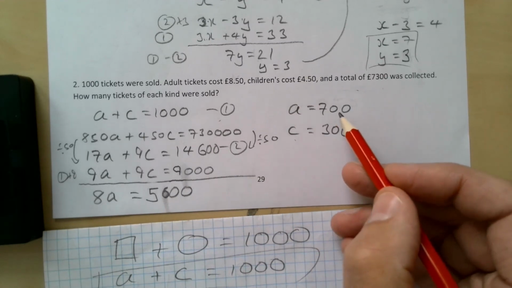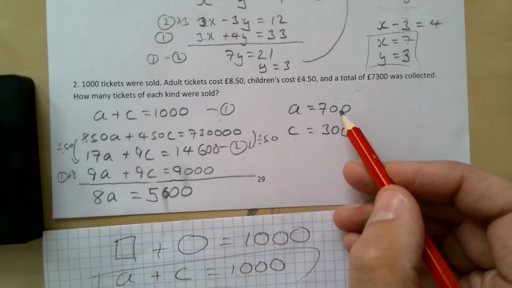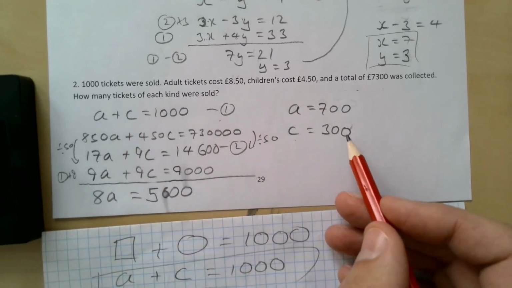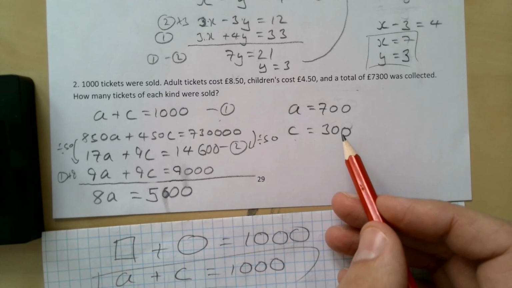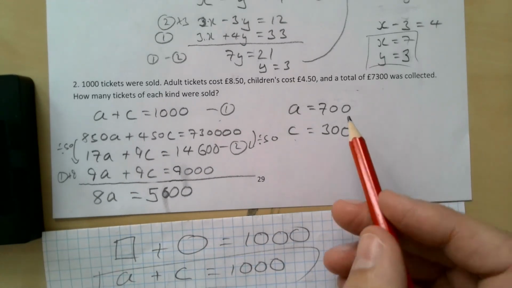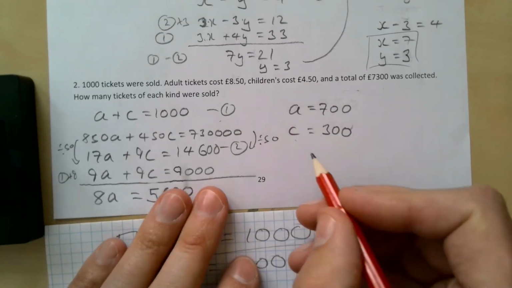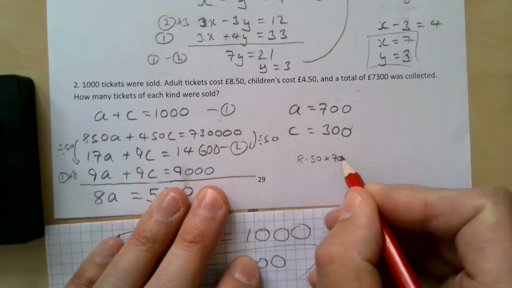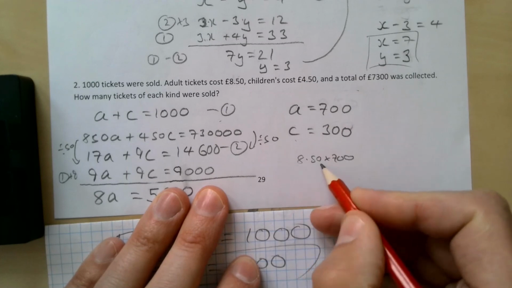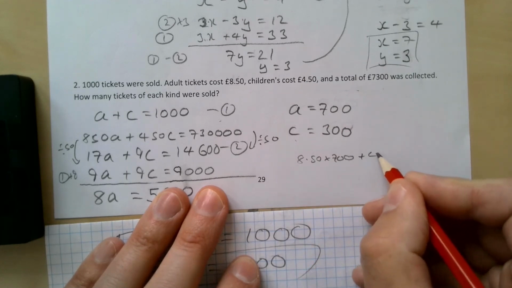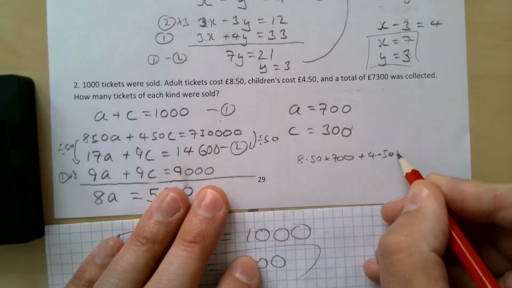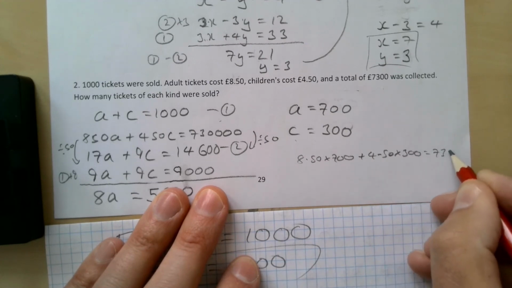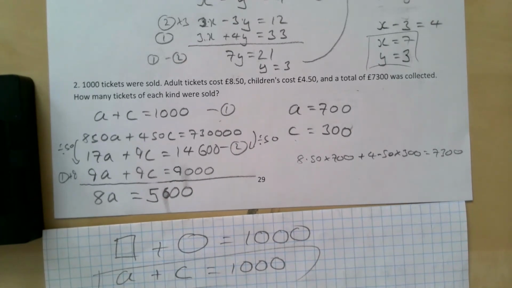If there were 700 adult tickets, there's not too much sums working out here. Hopefully we realise then that the child tickets need to be 300. This is a good one to check. So you'd want to check that this does work, and I checked a wee bit earlier and it does. So £8.50 times 700, because there were 700 adult tickets, plus £4.50 times 300 child tickets. That does indeed give me 7,300. So my numbers do work out for us.